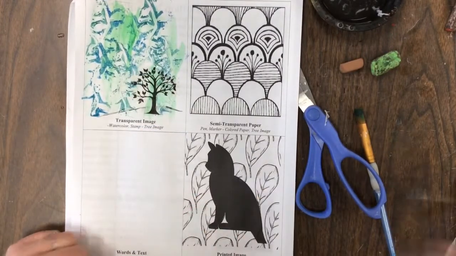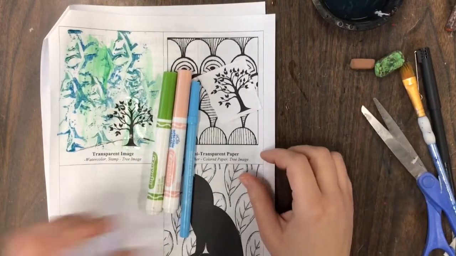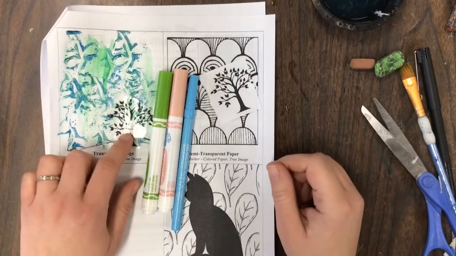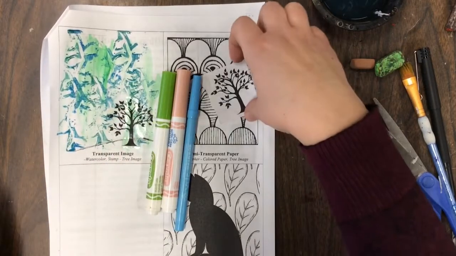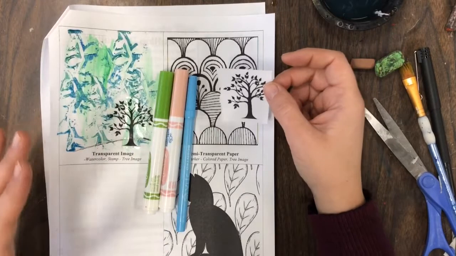All right, now on to the next. Okay, so for this next little mini piece of art that we're going to do, we're actually going to create semi-transparent paper. So instead of the effect where we can see through, we want it to be semi-transparent, so it actually goes through, but we can still kind of see it's there.